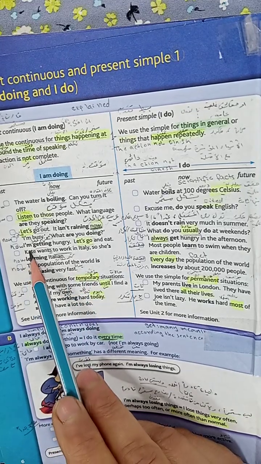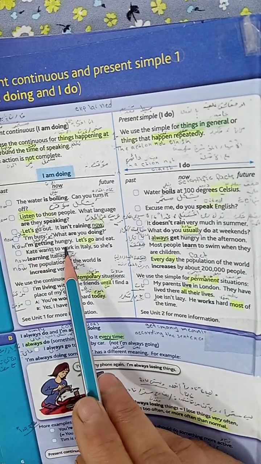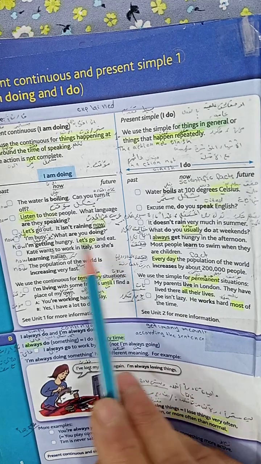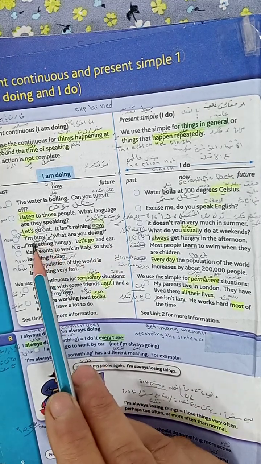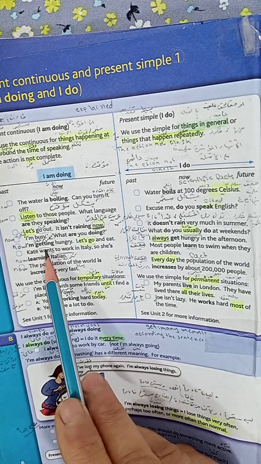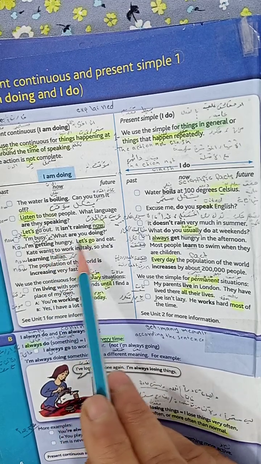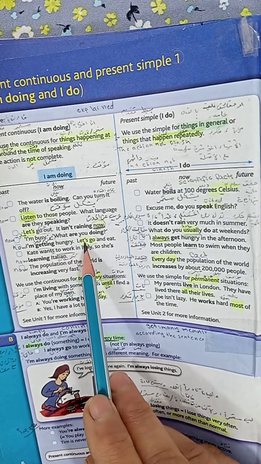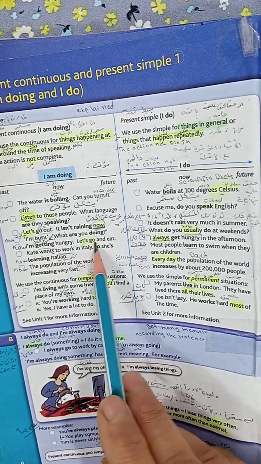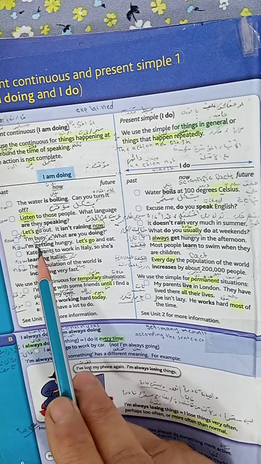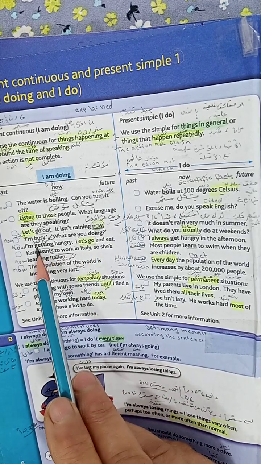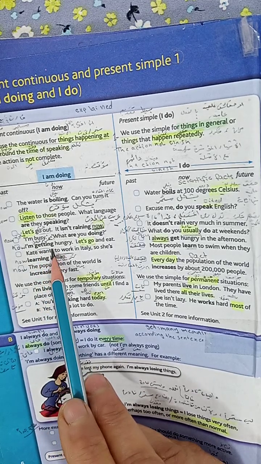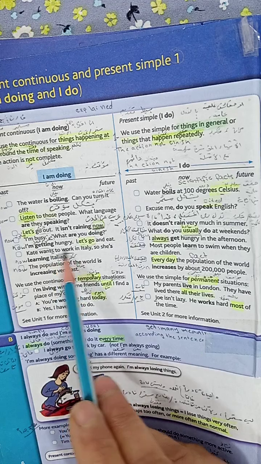Other sentence. I'm getting hungry. Let's go and eat. I'm getting hungry now, because I'm talking and saying, let's go. So it should be in the present continuous, something happening at the time of speaking.